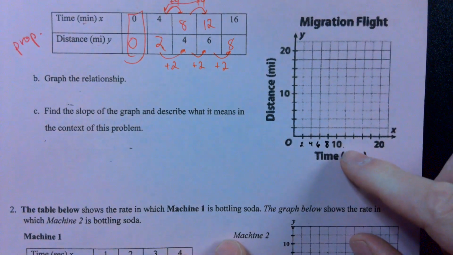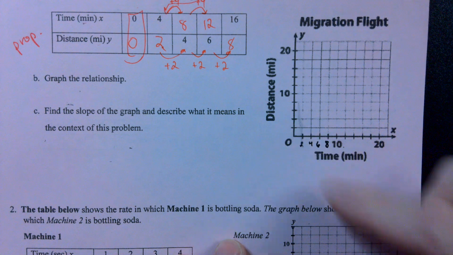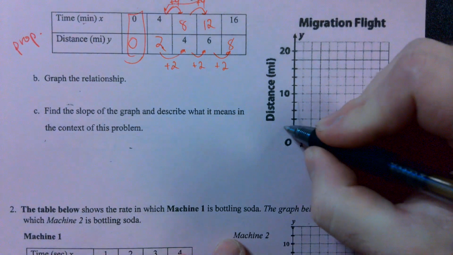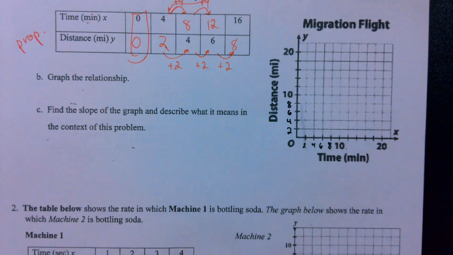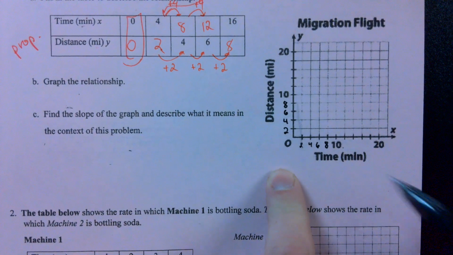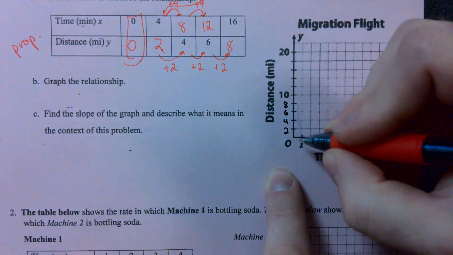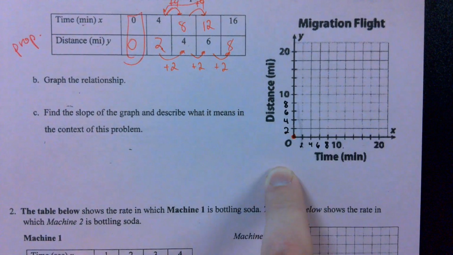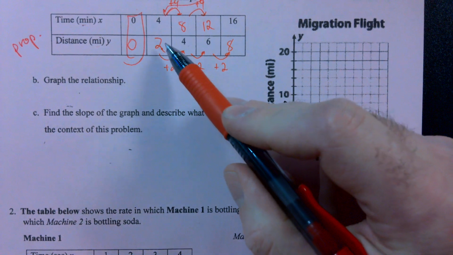10. Okay, what about my distance here? What is each notch worth here in terms of miles? 2 of them, right? Same thing. 2, 4, 6, 8. So the graph is not always going to be 1 to 1. That's something we have to be paying super careful attention to, okay? When I'm going to graph now, I'm going to graph the point 0, 0. Of course, that's at our origin right there. I've got a point at 4, 2.